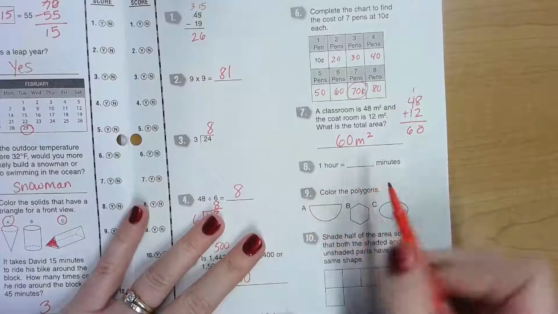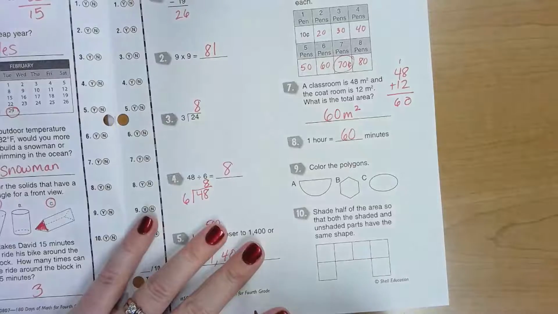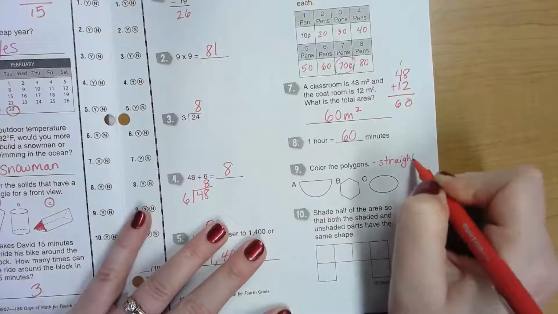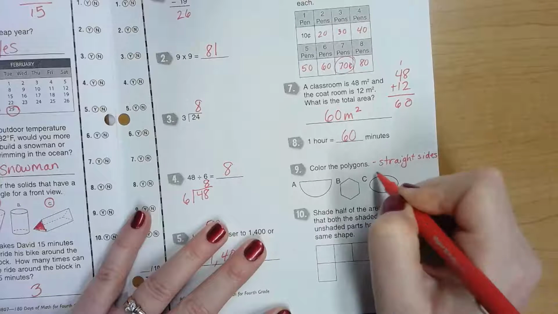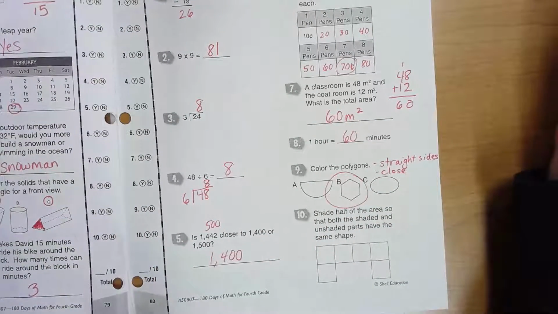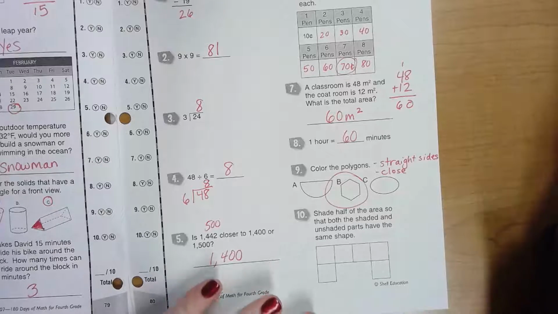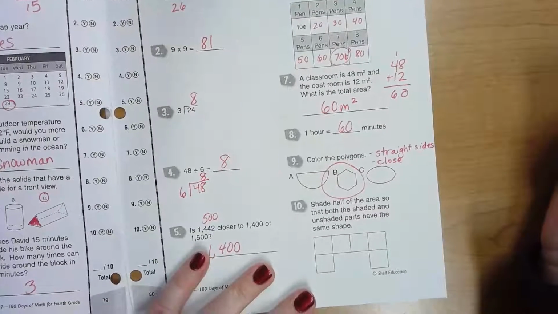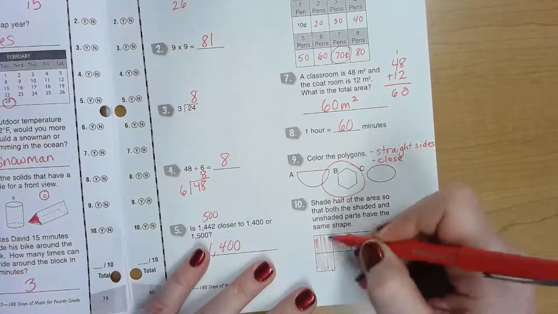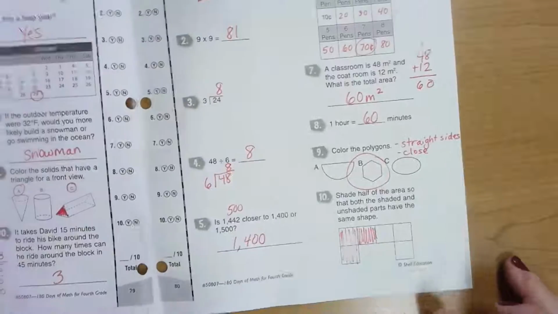Number 8, 1 hour is how many minutes? 60 minutes. Number 9, color the polygons. Remember, polygons have straight sides and they close. So the only polygon would be B. Number 10 says shade half of the area so that both the shaded and unshaded parts have the same shape. So shaded and unshaded have the same shape. So we need to color half. That means we need to do 3 so that the other side is the same shape. Okay.